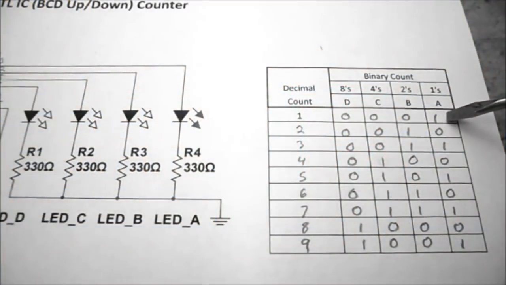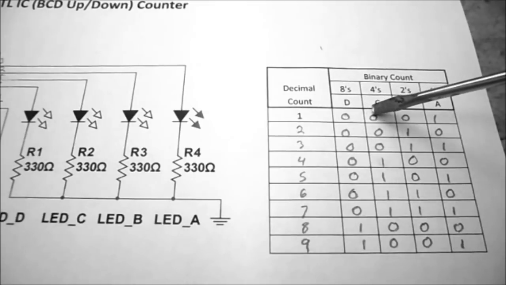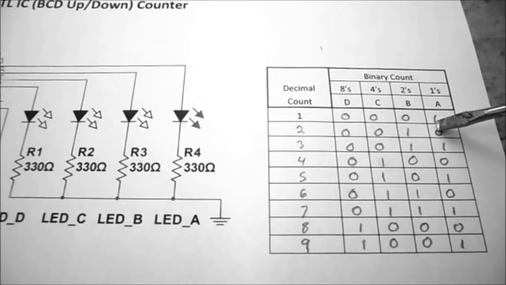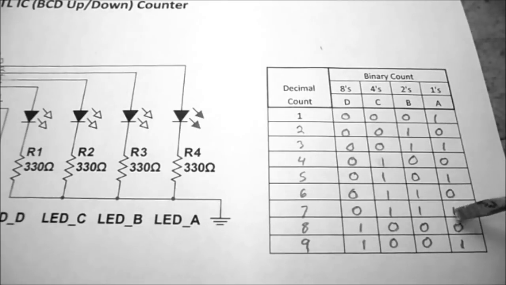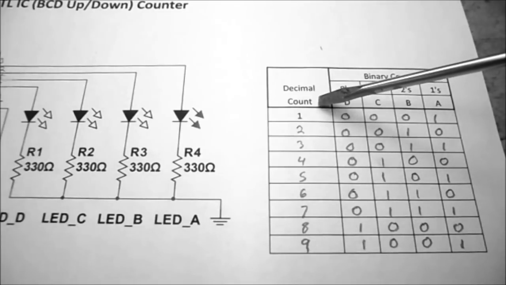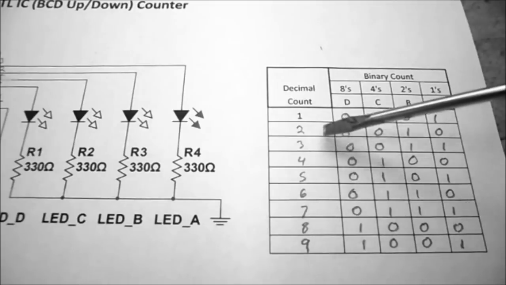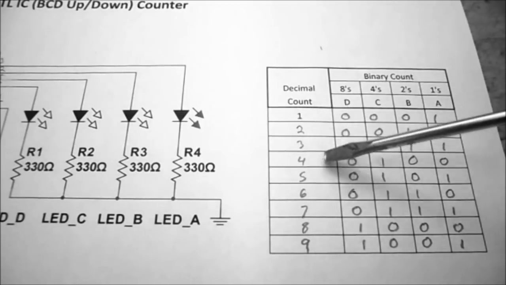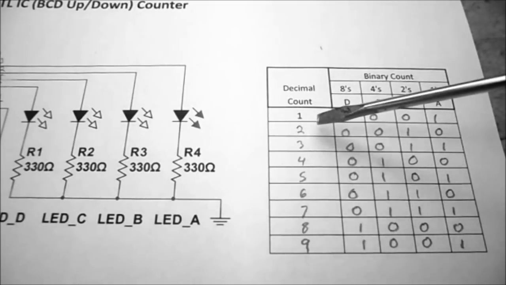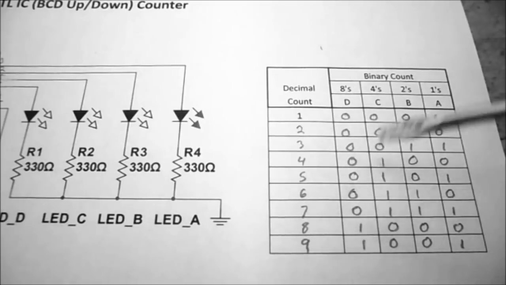So, filling in my truth table, you can see it starts at 0, 0, 0, 1, and then goes to 2, 3, 4, 5, 6, 7, 8, 9, and back to 1. You notice it only asks for a decimal count because it only counts up to 9, so a decimal count or a hex count will have the same numbers, 1 through 9.